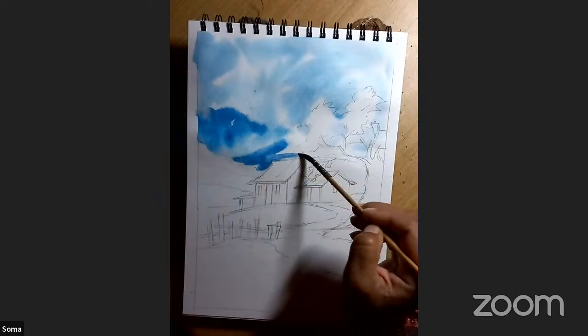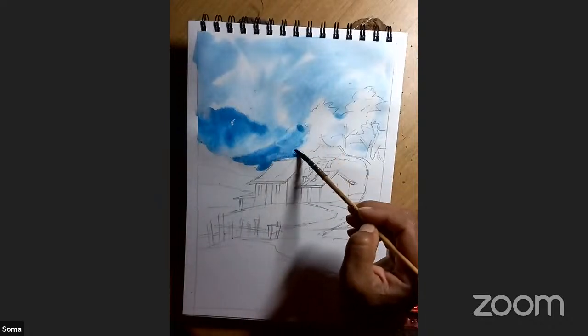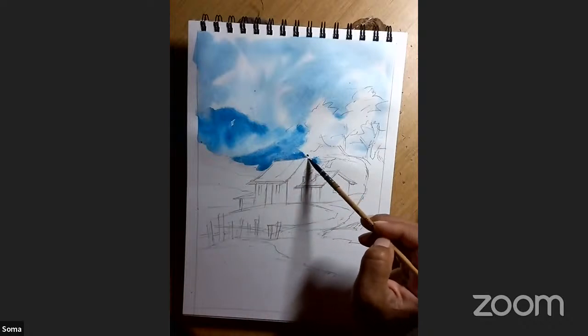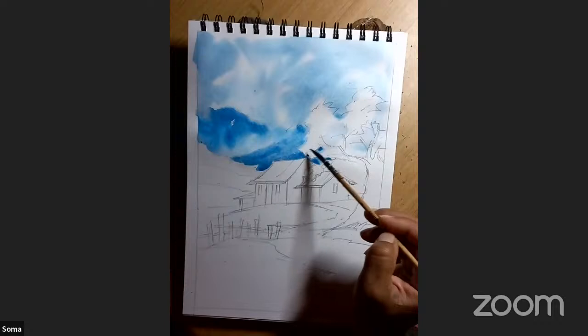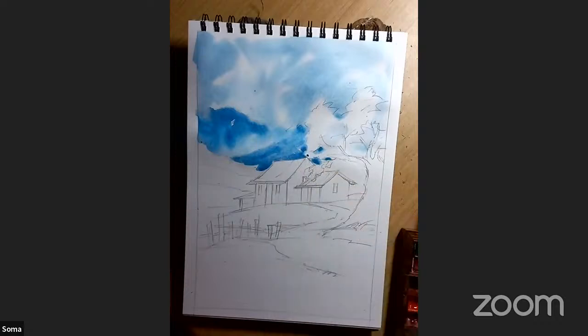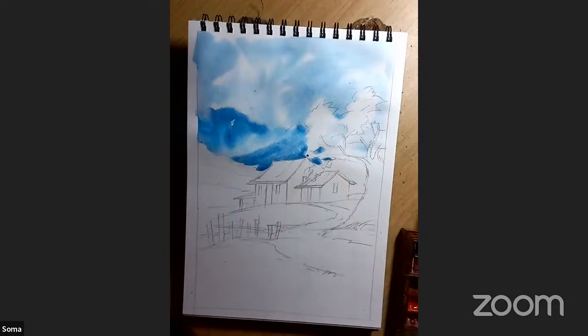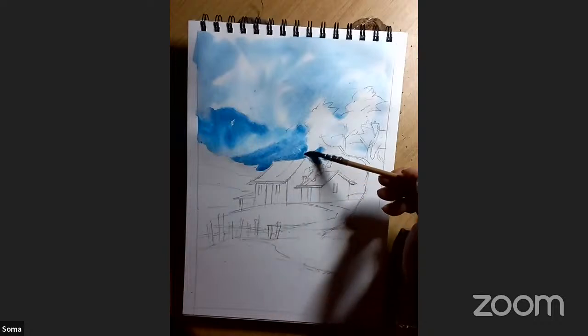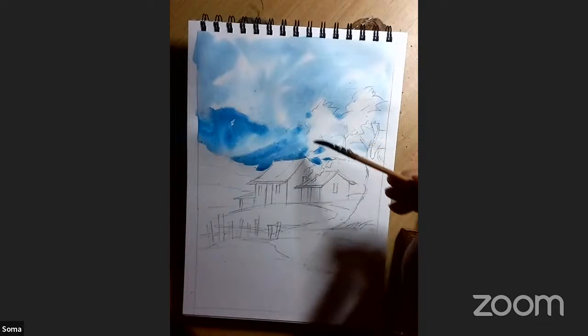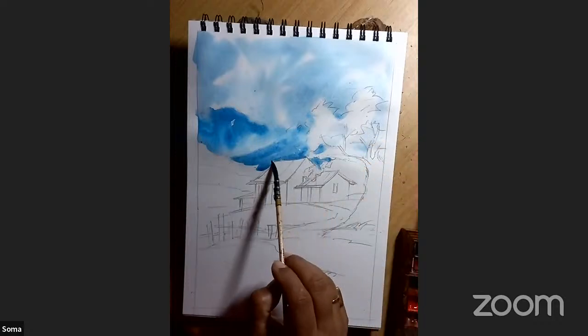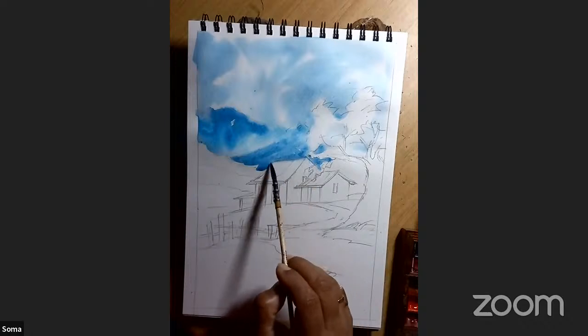Because there is this house and I don't want the color to come into the house. That's why I didn't apply water beforehand. Now when we leave the color, like the tree will come over here, we will make this area a little wet. Otherwise, very sharp edges will come. In watercolor, we do not need these sharp edges.